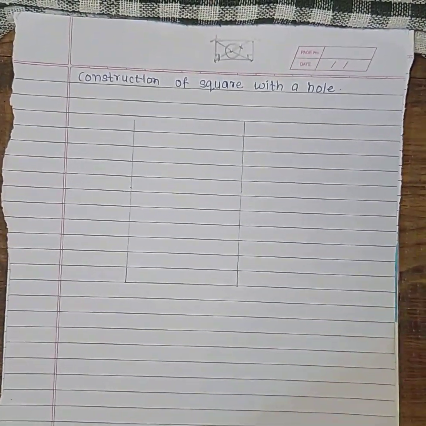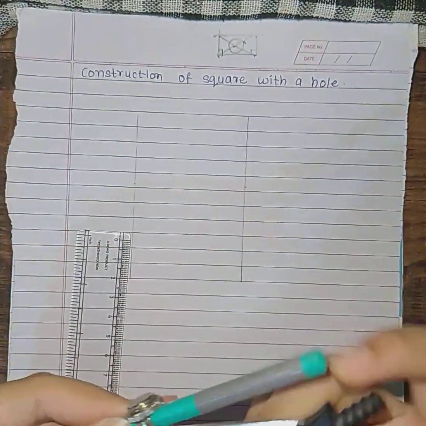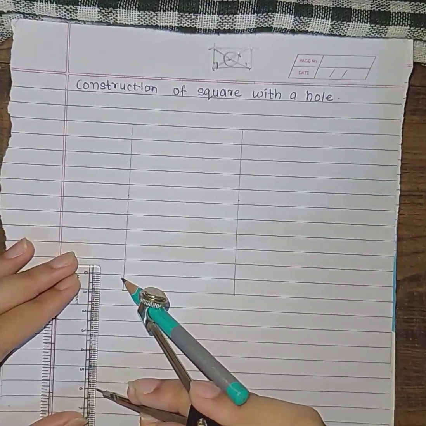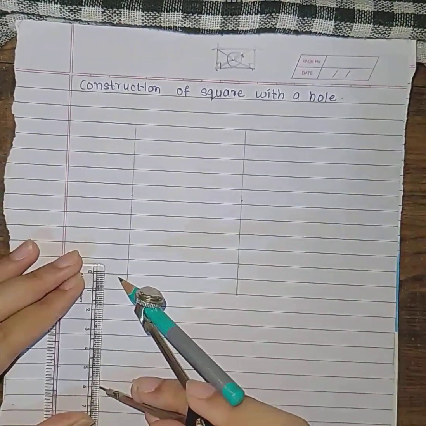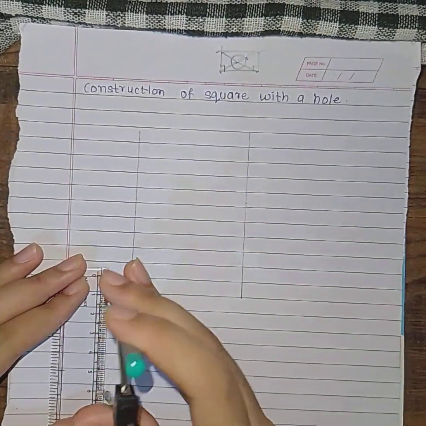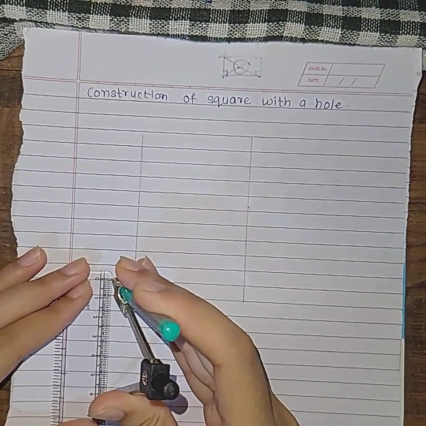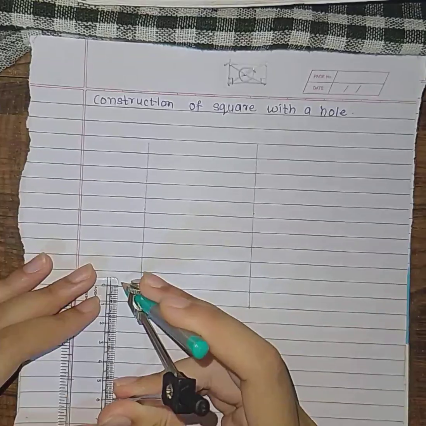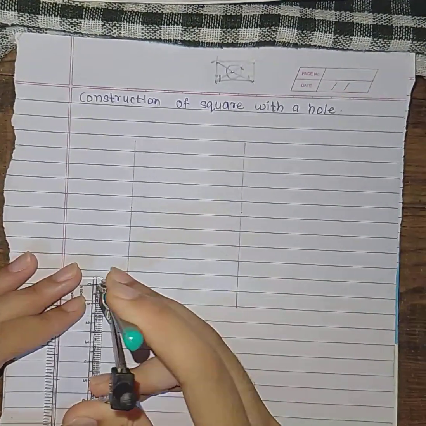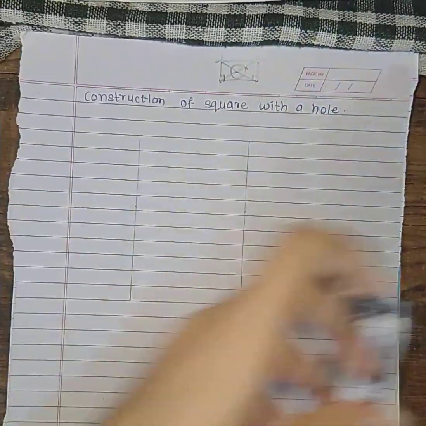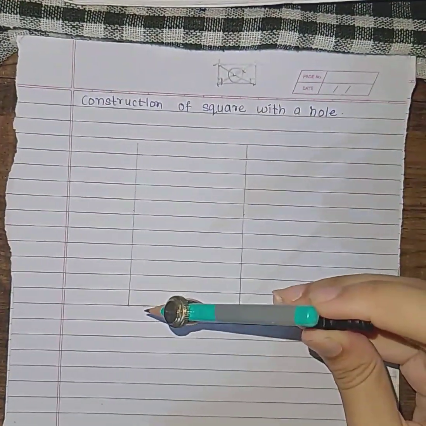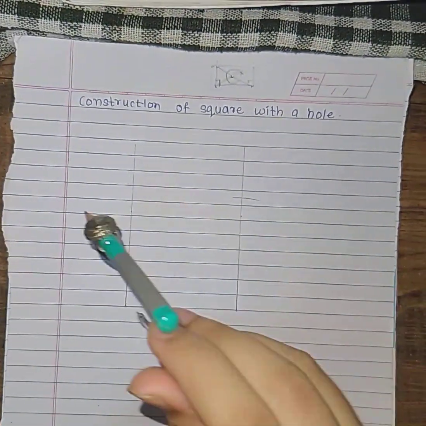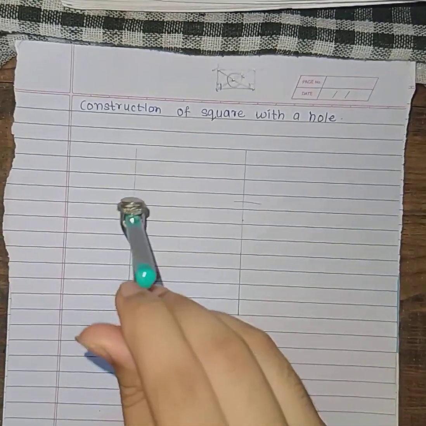Now the base is of 6 centimeter, so I have to measure 6 centimeter on the compass as well, because we are constructing a square. Okay, make sure that you do all this measurement with the compass on some rough page or where your construction is not there. Okay. I'll just check whether this is 6 centimeter. Yes. So draw an arc. Draw an arc.